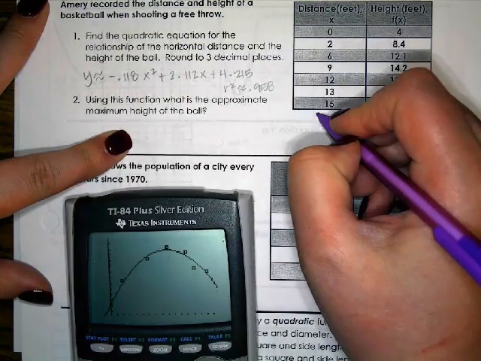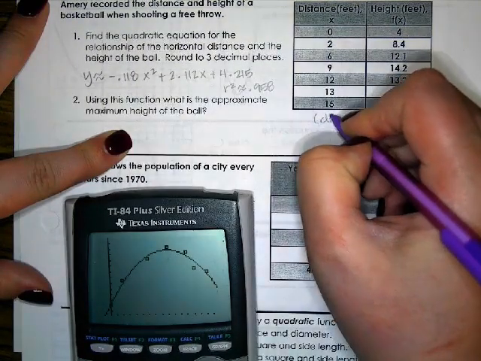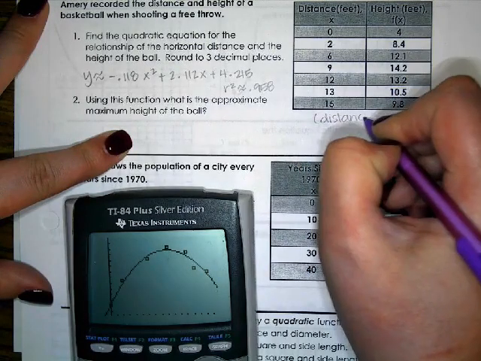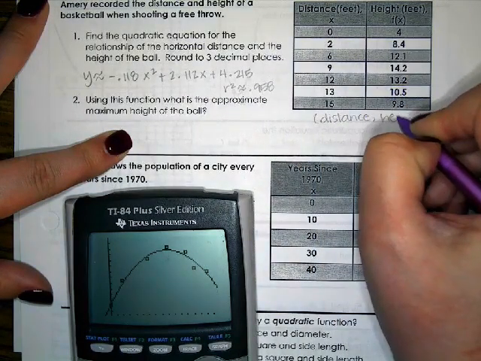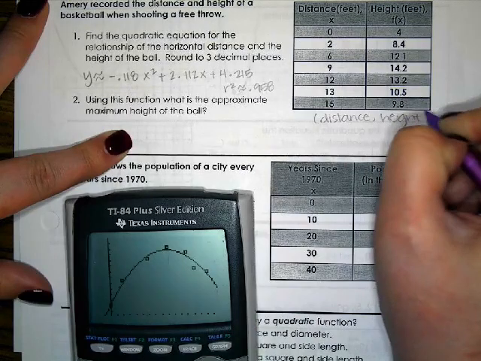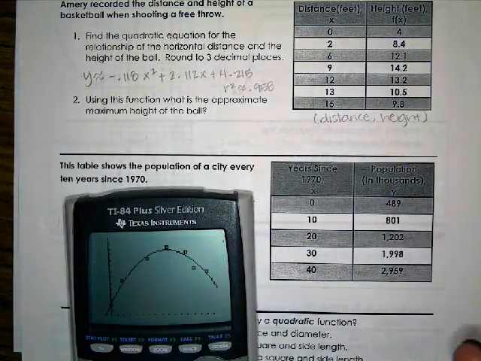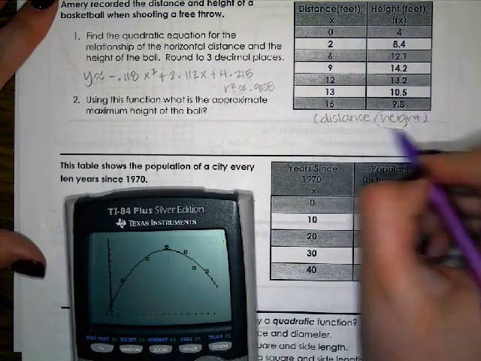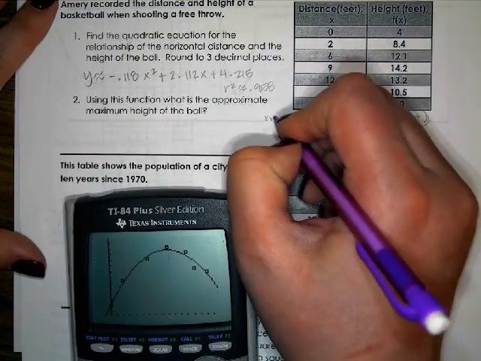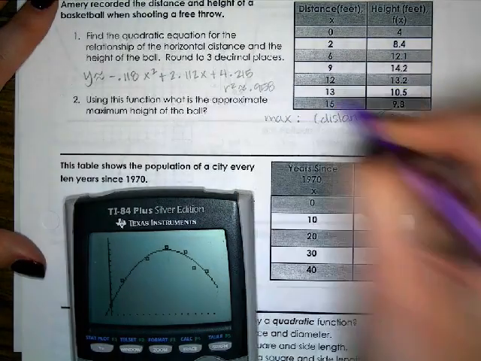So if I'm looking for the maximum height, I'm obviously going to be looking for the maximum. But do I want the x-coordinate of the maximum or the y-coordinate of the maximum? I want the y-coordinate of the maximum. So I'm going to find the max, but specifically I want to use the y-coordinate when I write my sentence. So I'm going to do second trace. Which option am I going to use?